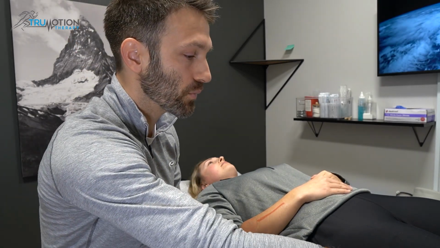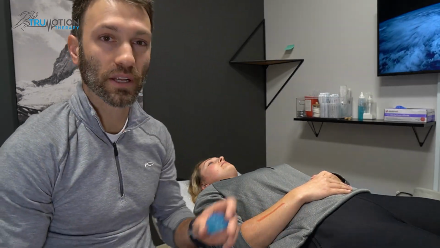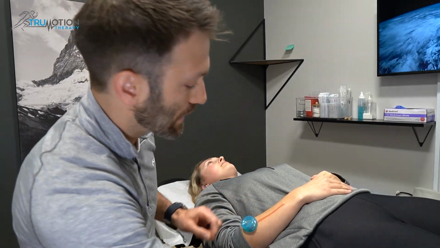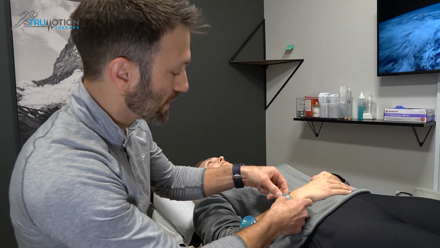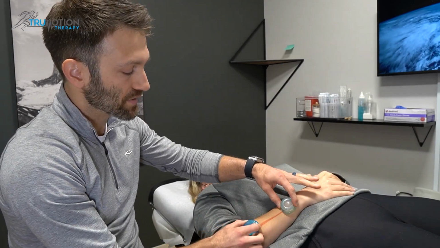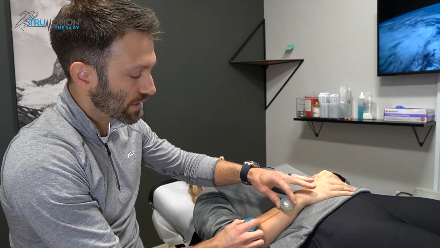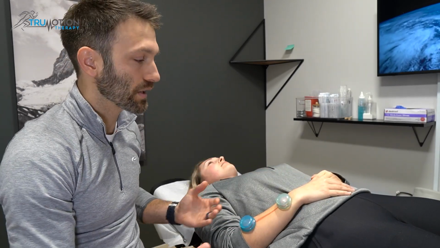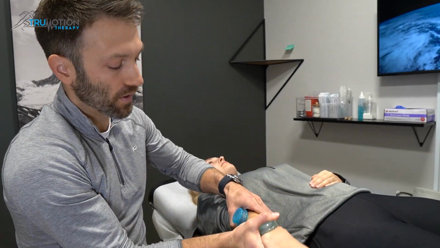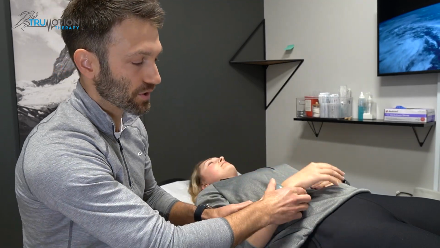So one way that we will get that area moving well is with cupping. So we'll use these little silicone cups here, and we'll place one on either end of the scar. And what that does is that just gives us purchase on the skin to be able to mobilize it back and forth. We'll go side to side, up and down, and in circles. And then as we progress through the care, we can actually have her go through some movements as well to better mobilize the skin and the scar tissue.